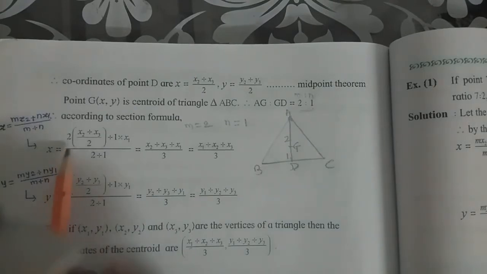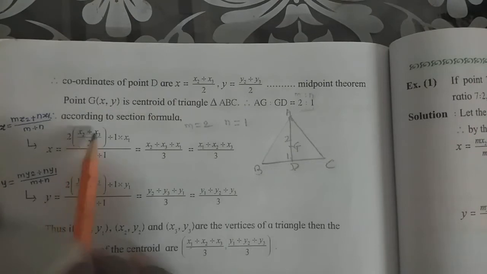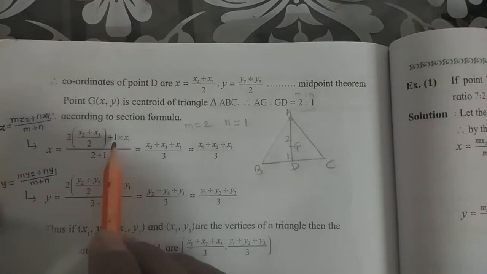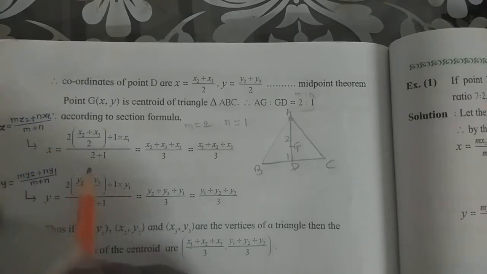Then after putting in the values, x is equal to 2 in bracket x2 plus x3 upon 2, plus 1 into x1, upon 2 plus 1.